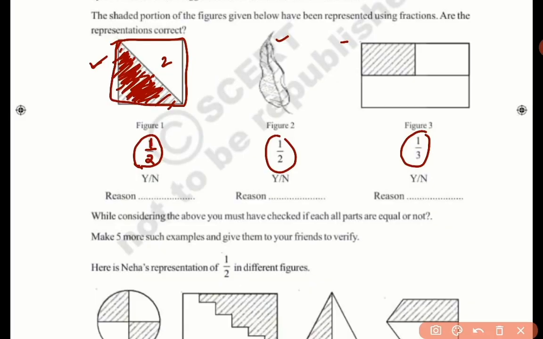Okay, come to this leaf. What about this? Is it correct? Half.